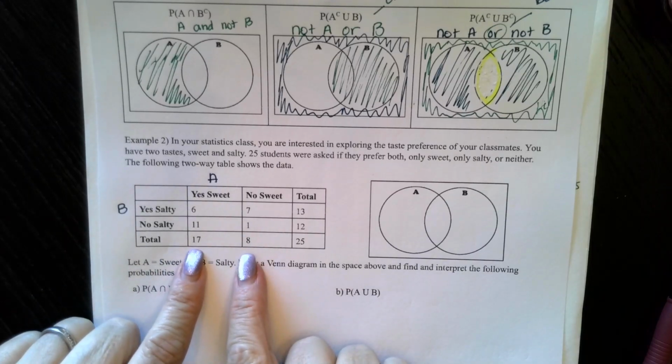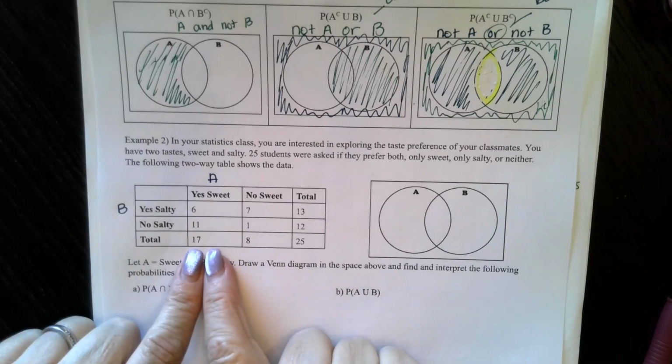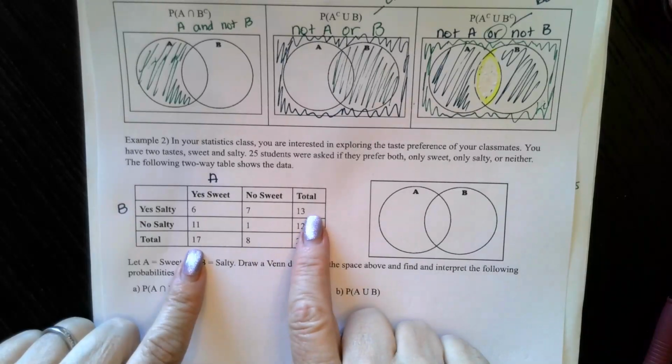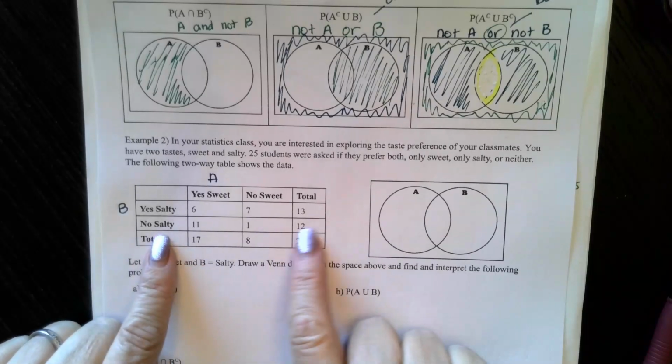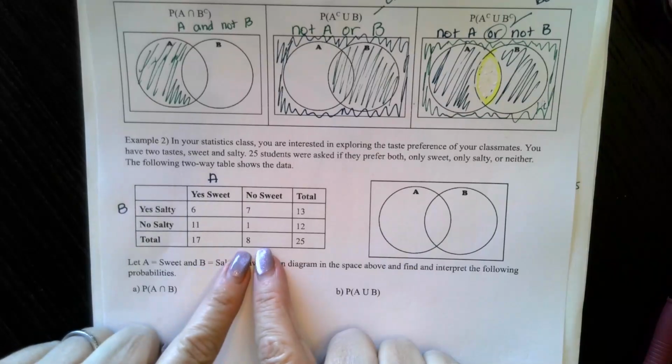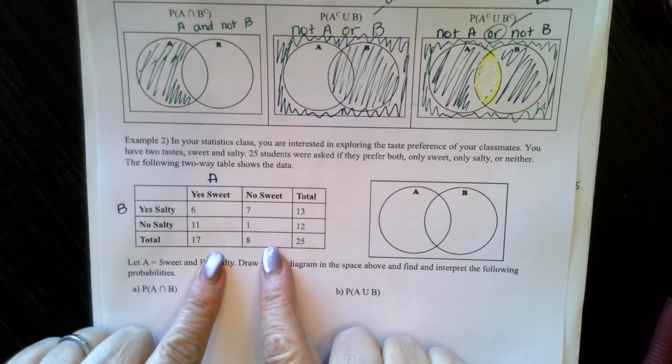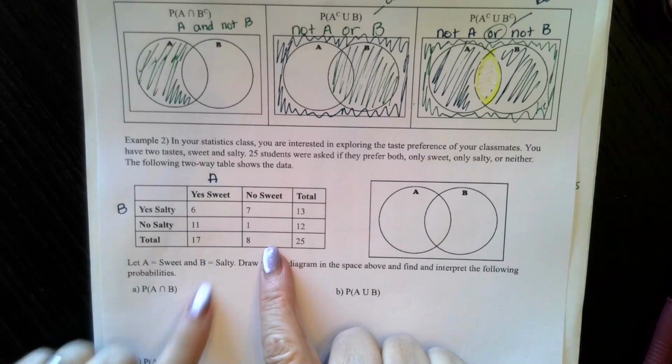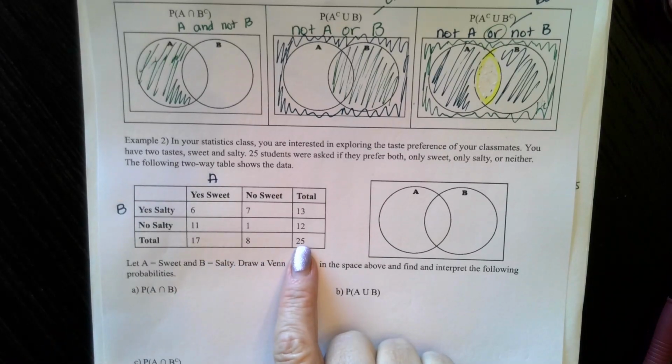So if I want to look at yes, sweet, I would have 17 total people here. Yes, salty would be 13 people. No salty would be 12. And no sweet would be 8. So I'm looking at my marginal data right here. And so if I add all of these up, I have the 25 students.